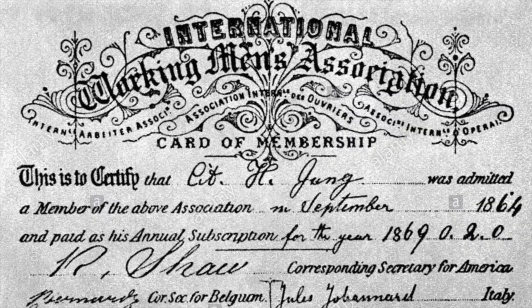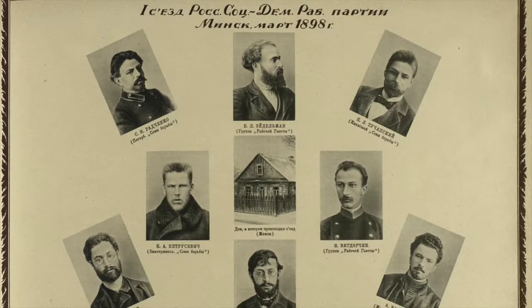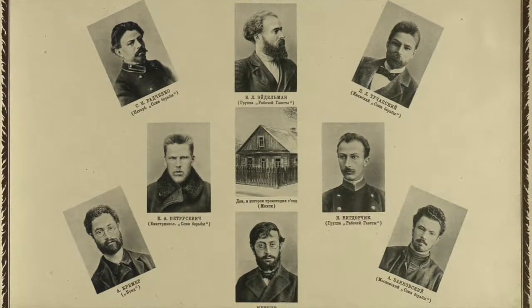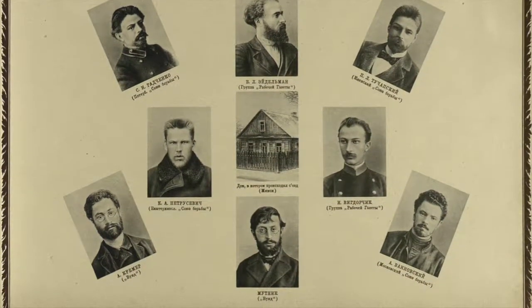Labor organizations tried to unify an international way of working. So they created the first International Workingmen's Association in 1864. But it failed due to disagreements between anarchists and socialists. 25 years later, socialists created the Socialist International to coordinate Marxist labor organizations.